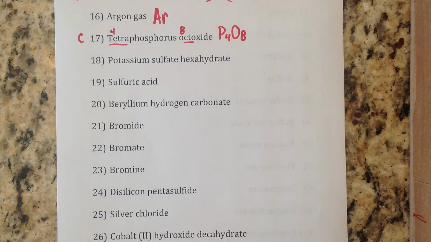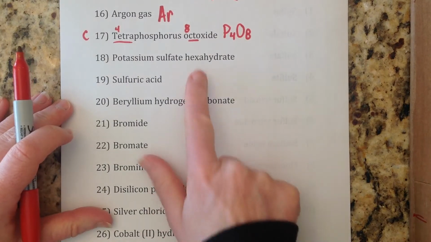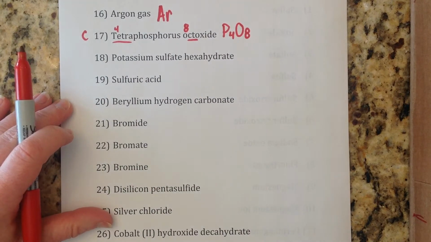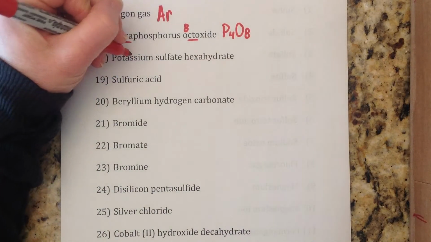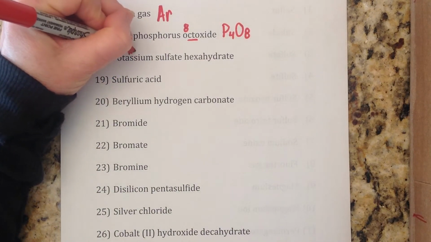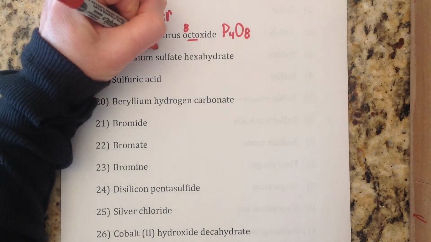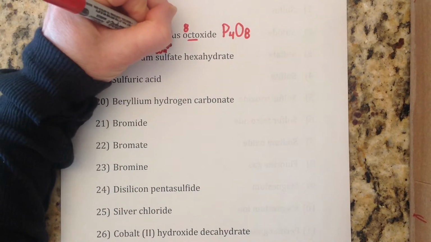Number 18 is potassium sulfate hexahydrate. We just recently learned these in the hydrate lesson. And what we learned was when we're writing a hydrate, we write the ionic compound first, big fat dot, and then we put the correct number of waters after that dot. So potassium sulfate is just an ionic compound. And to save some space over here, I know potassium has a +1. I know sulfate is SO4 -2.